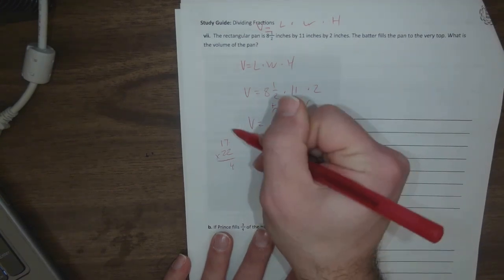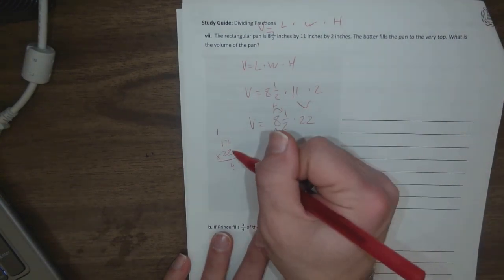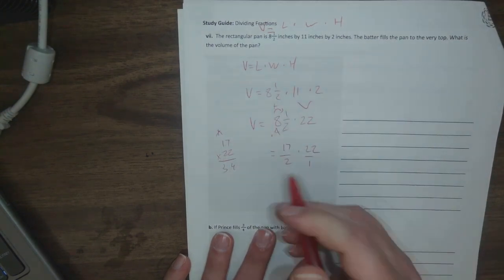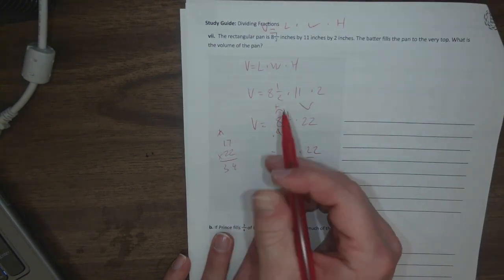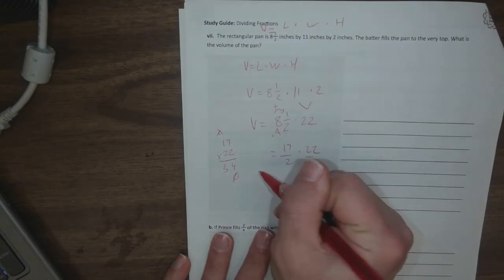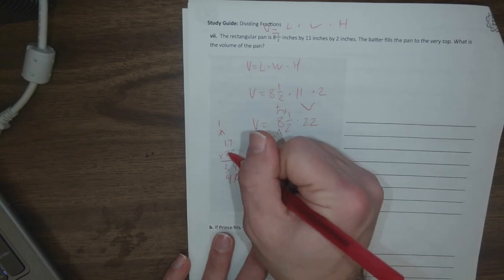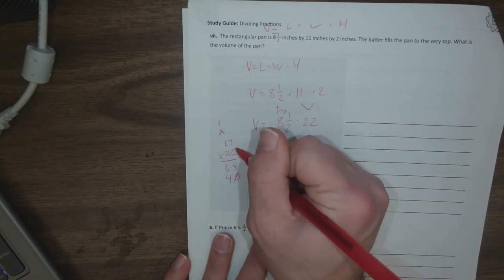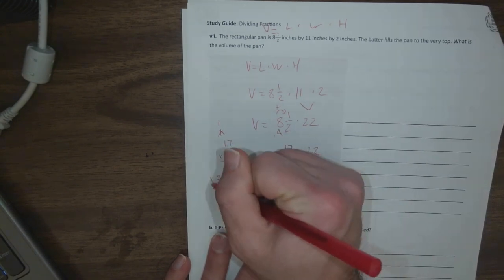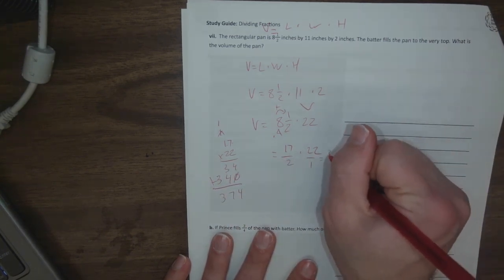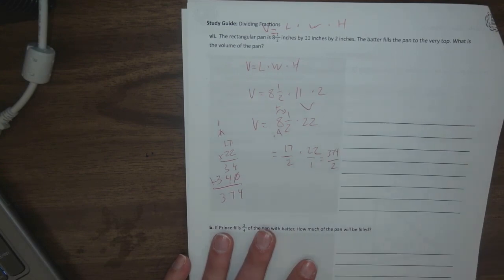2 times 7 is 14. Regroup our 1. 2 times 1 is 2, plus 1 is 3. So cross that out. I'm moving from the ones place to the tens place. So I add a placeholder. 2 times 7 is 14. Regroup our 1. 2 times 1 is 2, plus 1 is 3. So we end up getting 374. And so this becomes 374 over 2.